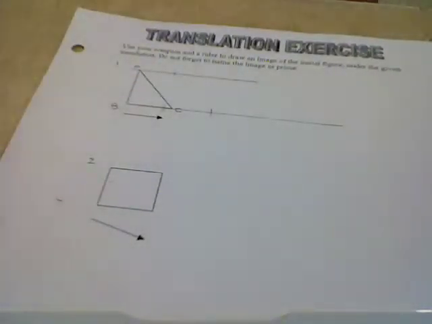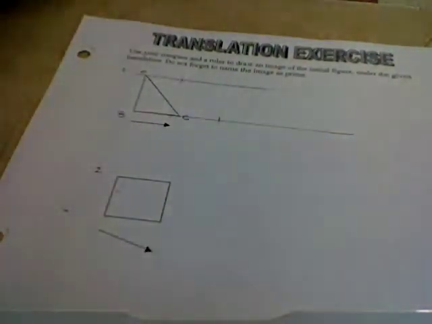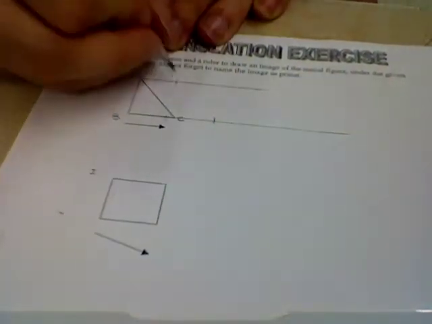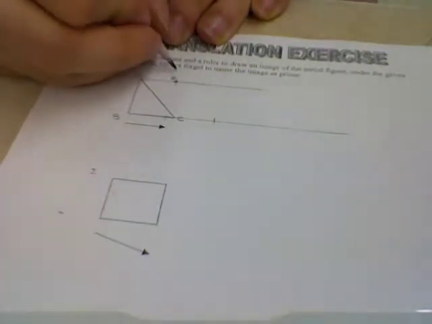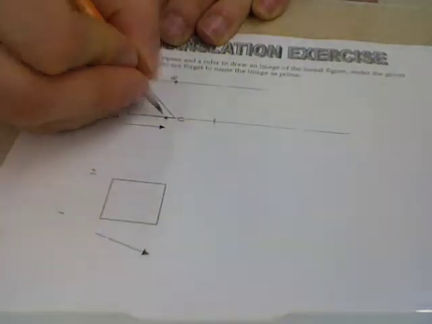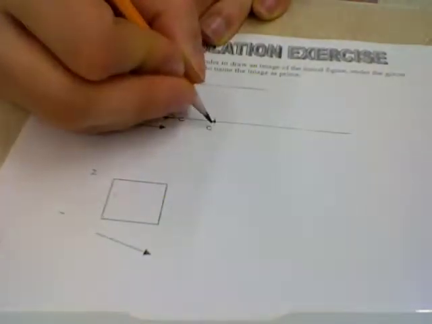What ends up happening now is this spot becomes A prime, because this is the image. This spot where I made the arc becomes B prime, and this spot right here becomes C prime.